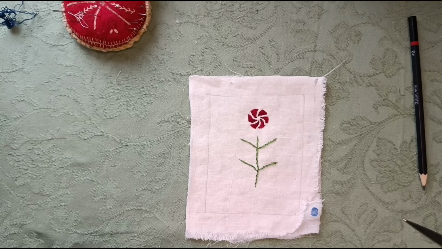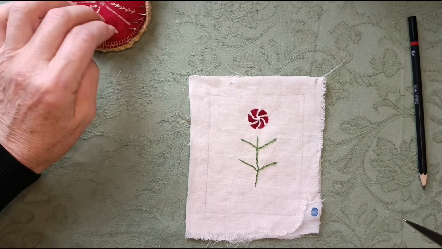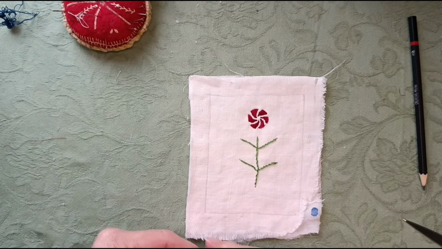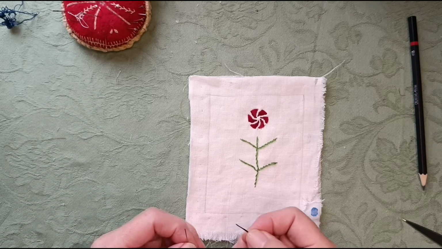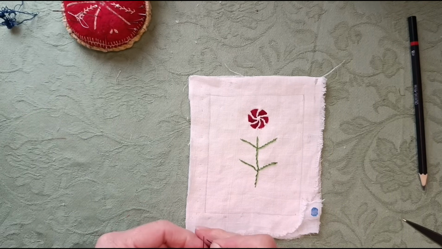And actually I liked it better as a filling in of a shape, rather than doing it just in a line. On the sampler I did it just as a line, just to show you. But I think it just really comes into its own when you use it as a filler. And also I still like the Convent couching that I showed you.